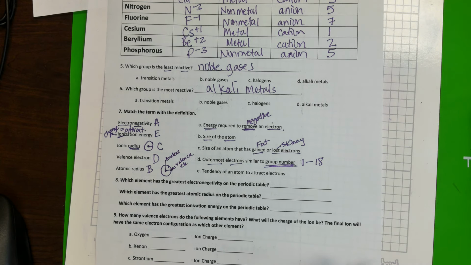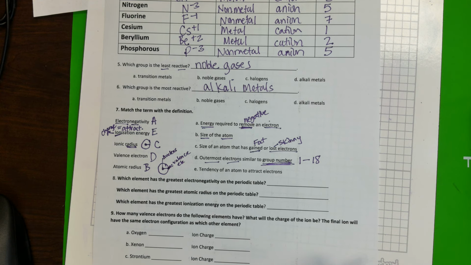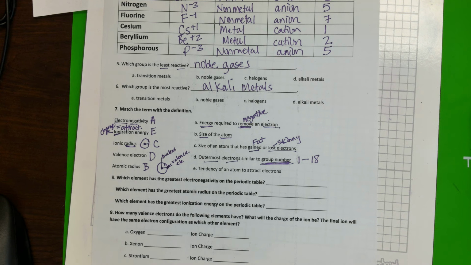Which element has the greatest electronegativity on the periodic table? So for the greatest, you're going to have to look at your periodic table.